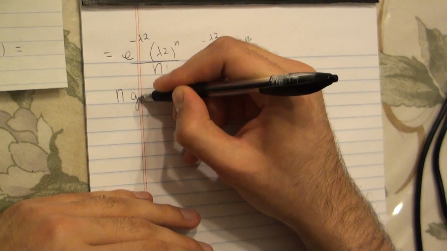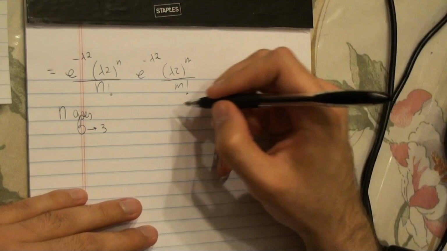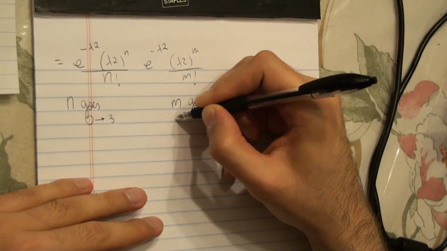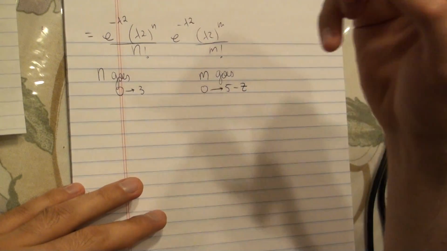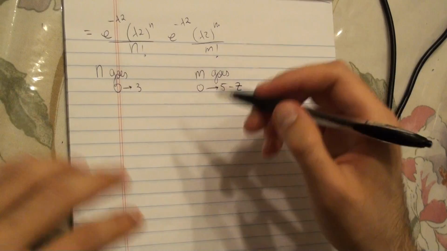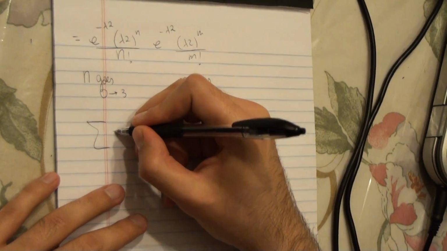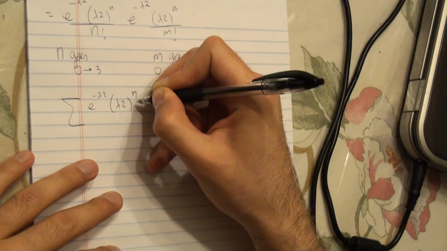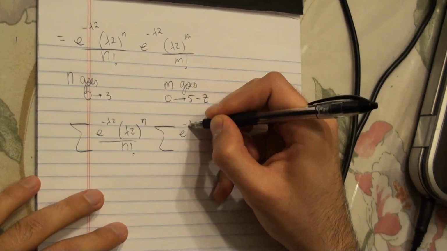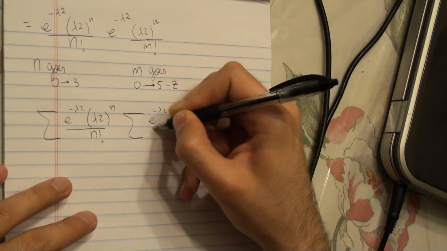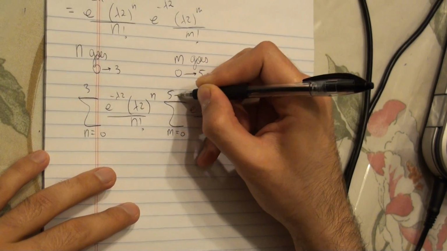Now n goes from 0 to 3. Here m goes from 0 to 5 minus Z, where Z is what we defined earlier. Now we're going to put in the summations. So this is going to equal the summation of e to the minus lambda 2 to the n over n factorial, times the summation of e to the minus lambda 2 to the m over m factorial, where n goes from 0 to 3 and m goes from 0 to 5 minus Z.